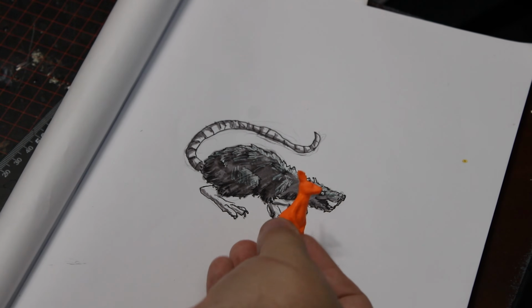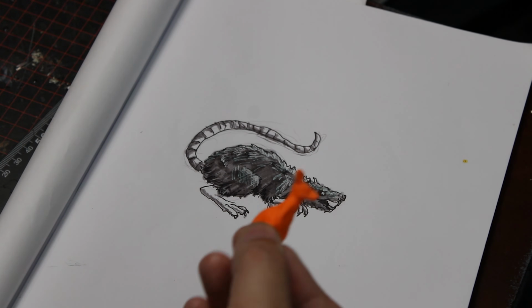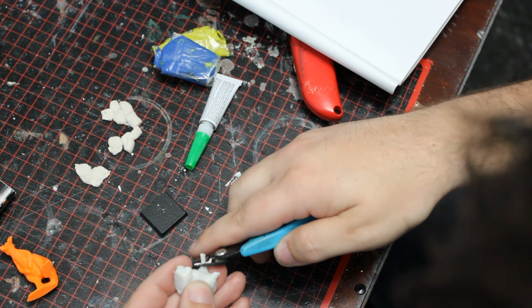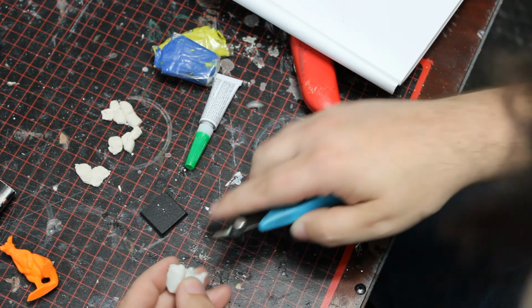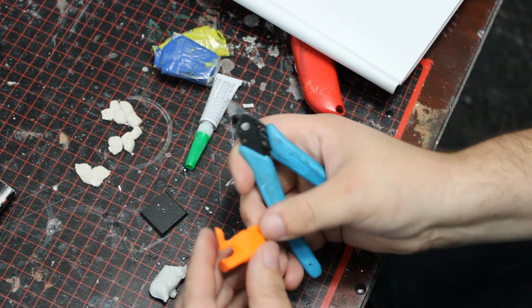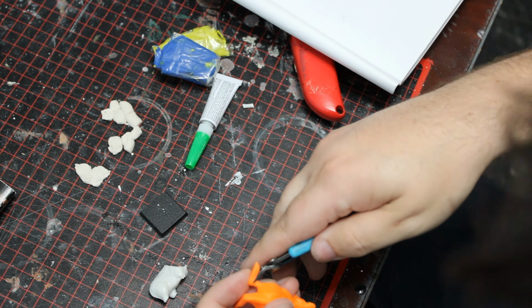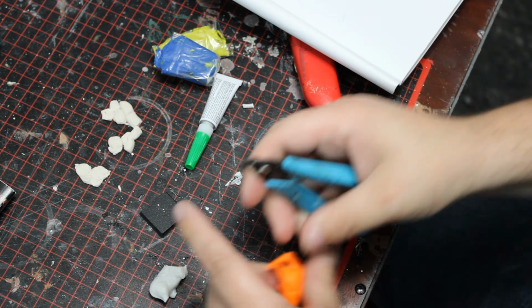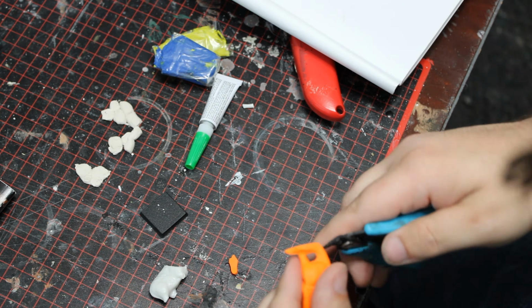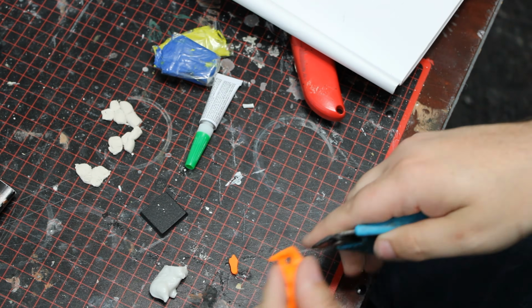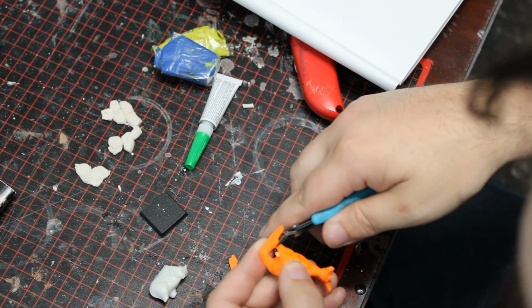I'm limited to this kit bash with the amount of shapes I have, but I do want to get as close to this sketch as possible. So if you grab these toys from the dollar store, I'm using the head of the kangaroo and the feet. I'm using the body of a sheep, the front hands of the gorilla, and a tail of a snake.